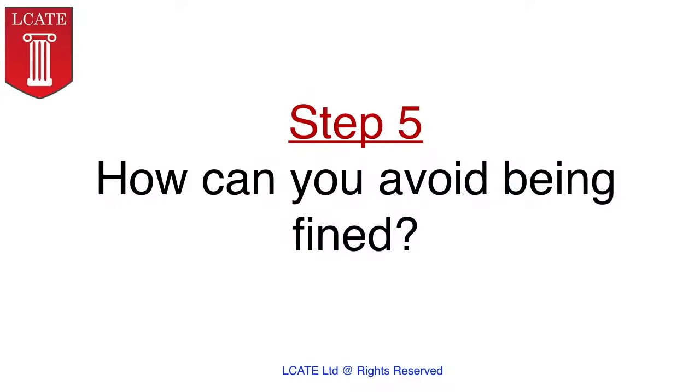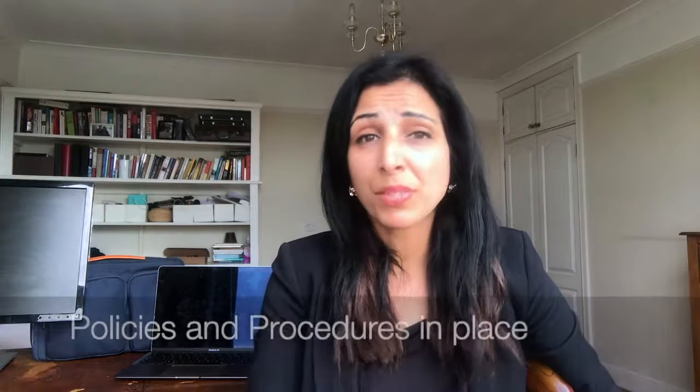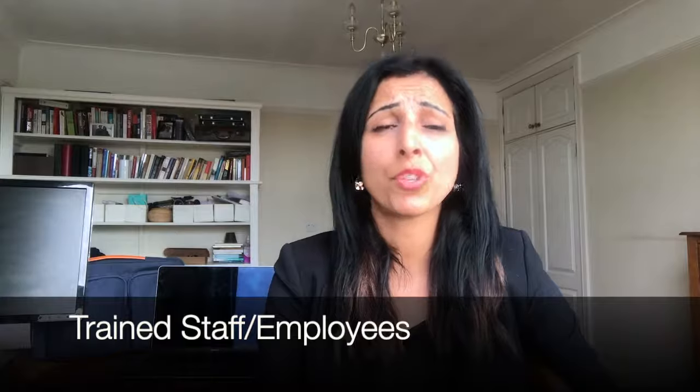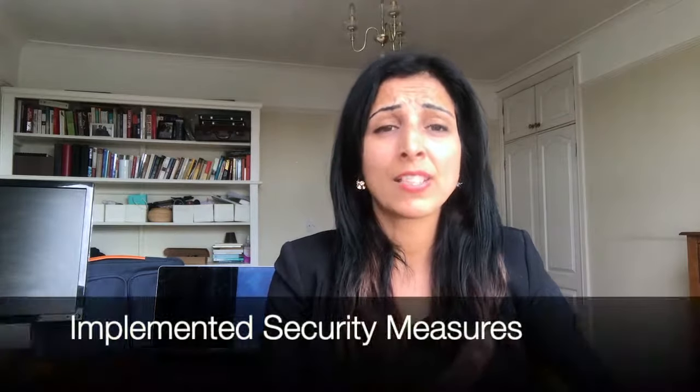Step 5, how can you avoid being fined? You can actually reduce the chance of being fined, but you need to demonstrate to the supervisory authority that you've done everything with regards to GDPR, that you have policies and procedures in place, that you've trained your staff, you know about the security measures. It's ongoing. GDPR is ongoing, and you monitor it on maybe a quarterly basis.